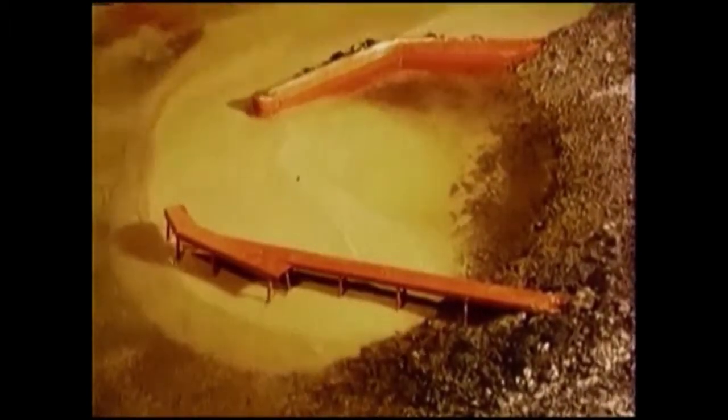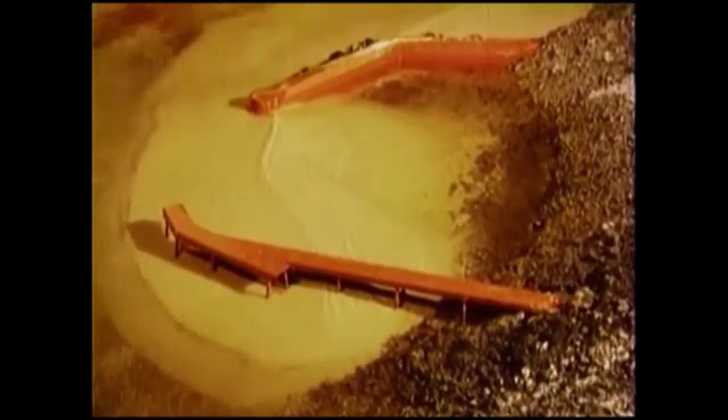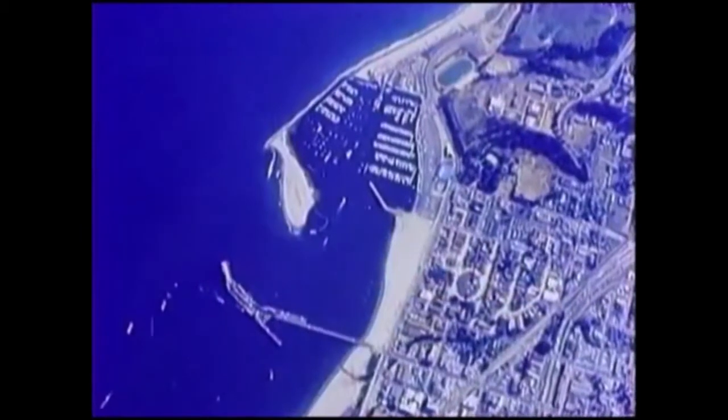In time, the sand closes off the harbor. The problem at Santa Barbara is how to keep the harbor from being sealed off by accumulating sand.